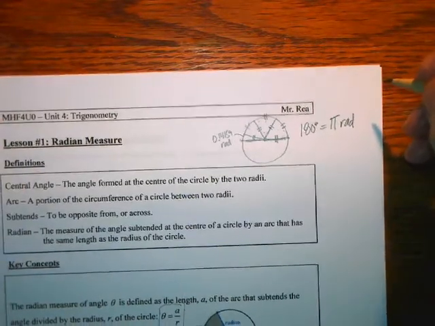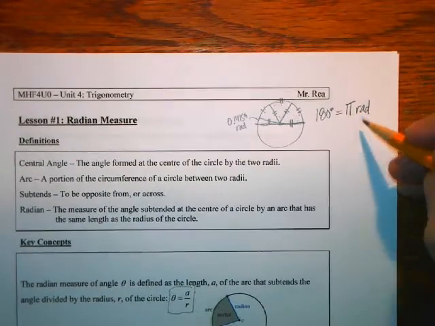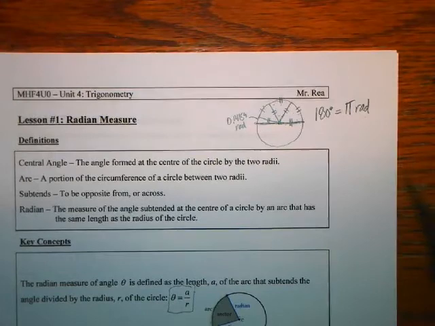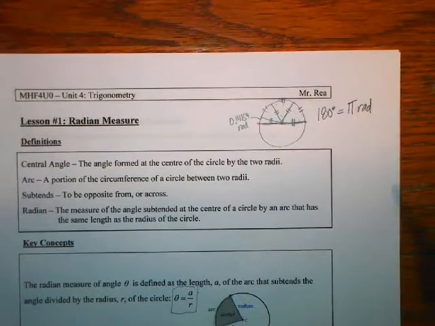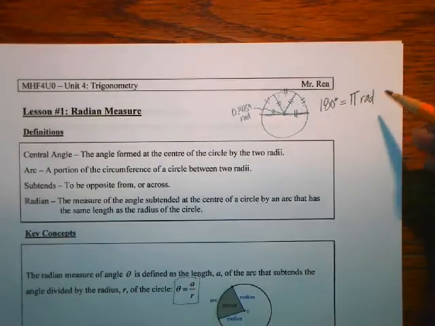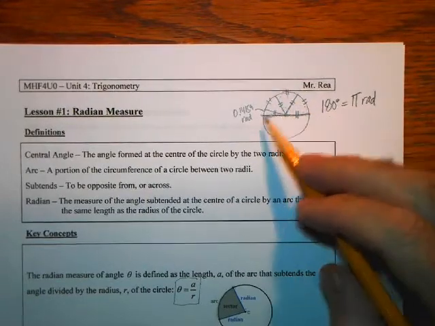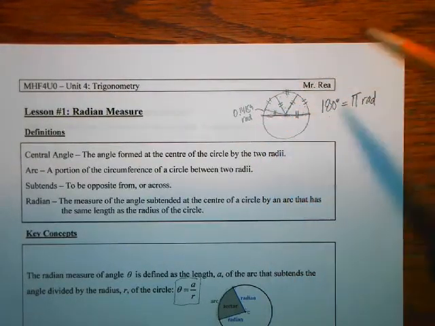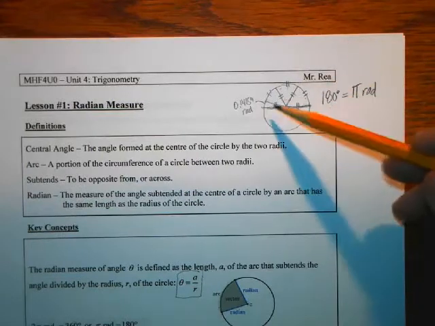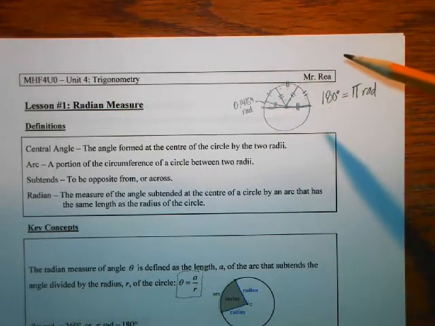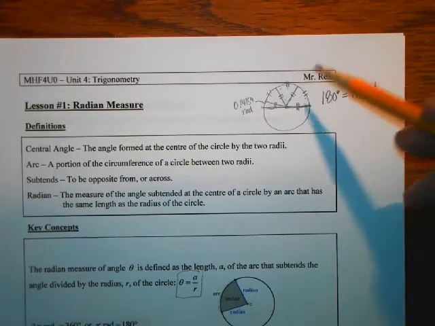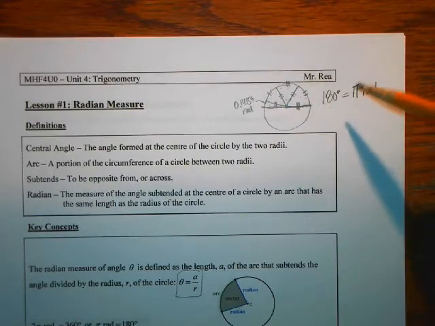And instead of writing radians every time, we'll tend to use the abbreviation rad. Sounds better anyways. So 180 degrees equals pi radians. And that's kind of where the number pi comes from. Okay, it's related to circles, obviously, and that's where it's brought out with the radians.